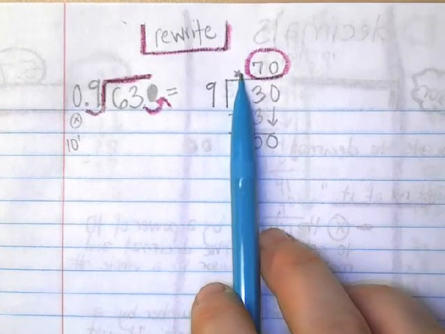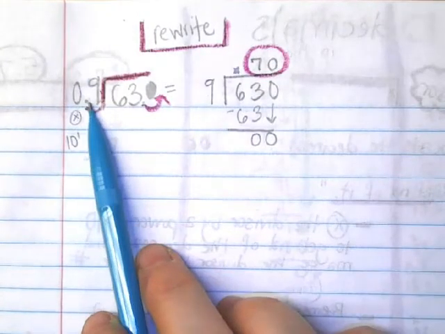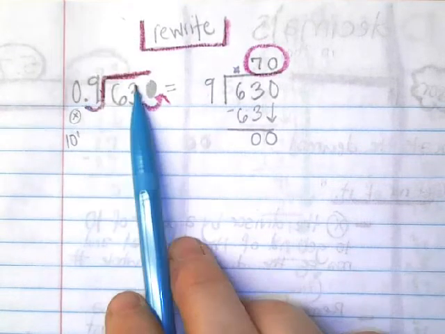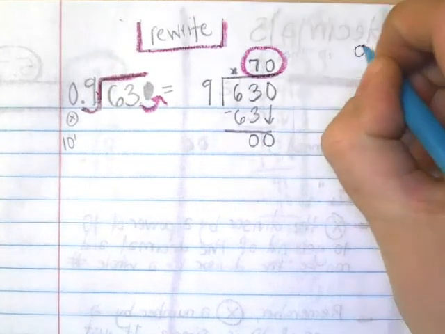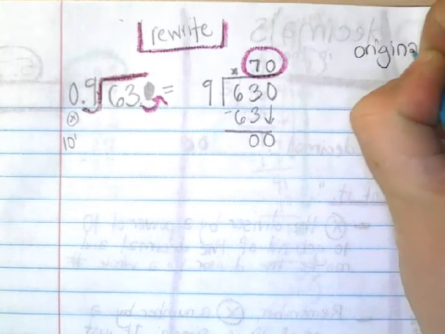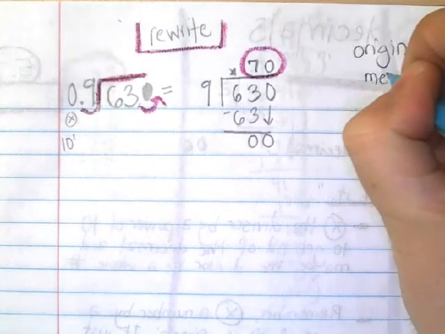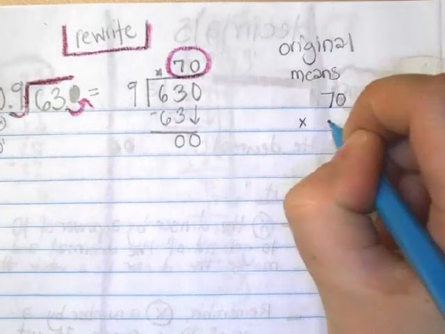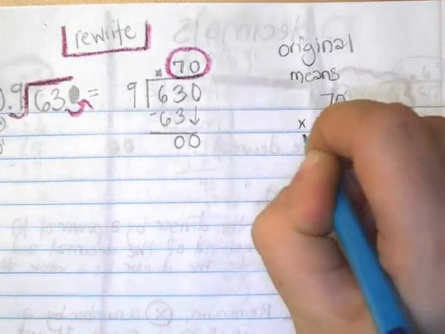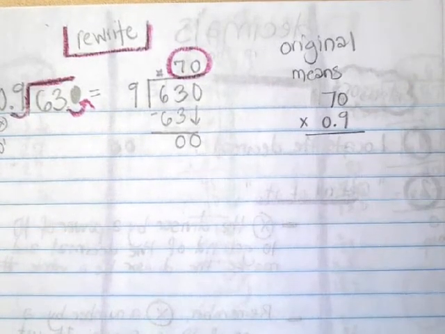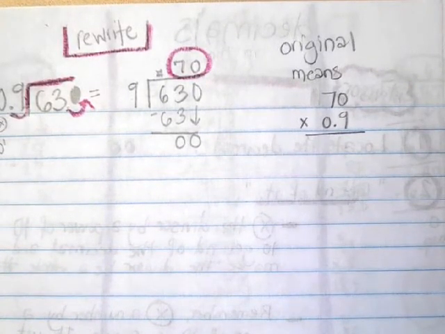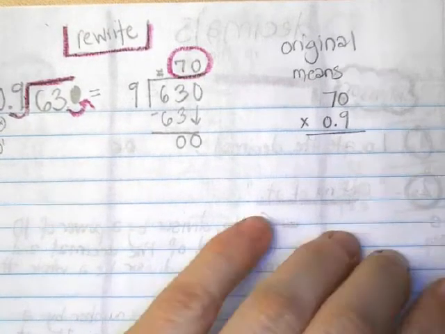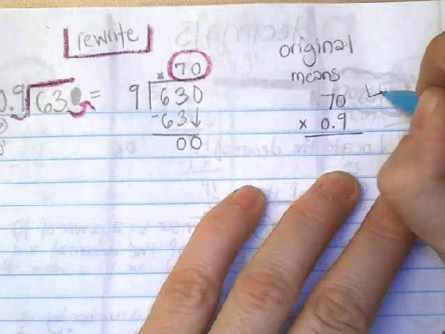Here's what this really means. This means if I do 70 times my original number, 0.9, 70 times 0.9, I would get 63. So the original means 70 times 0.9 should give me 63.